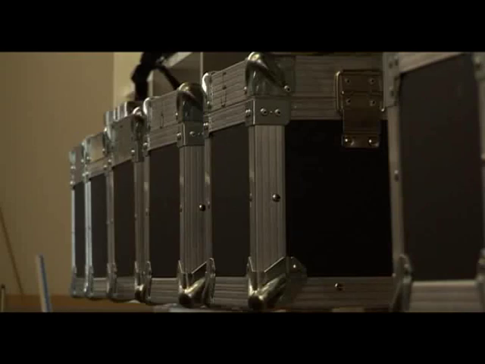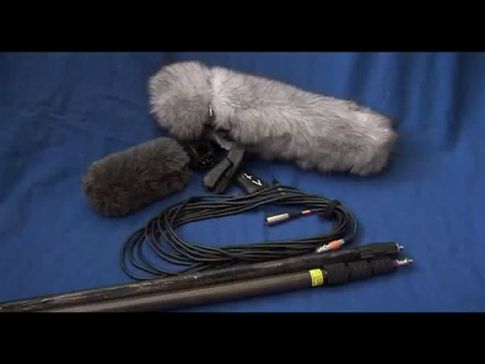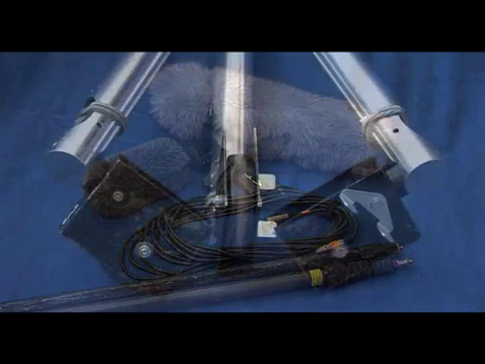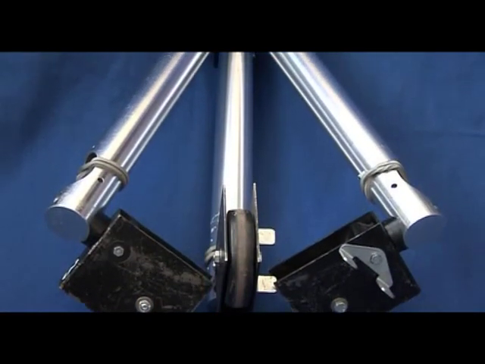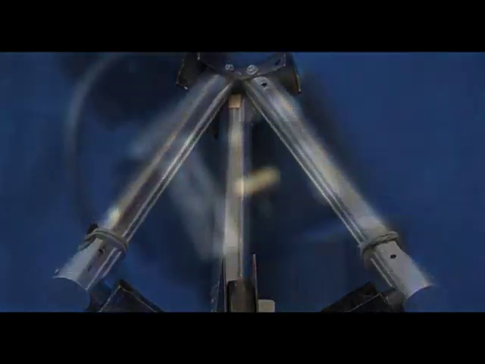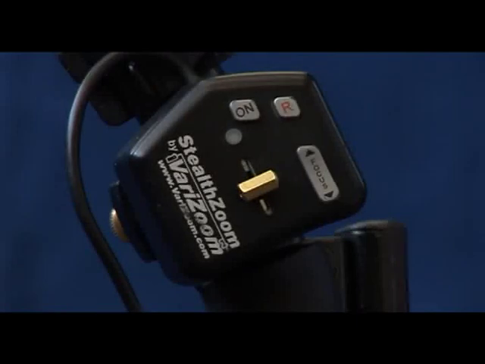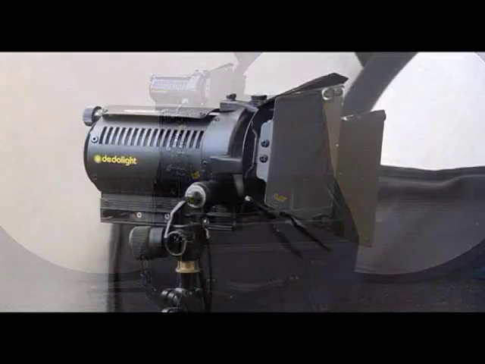Here at our campus, we have a variety of equipment for the students to use. We have several HDV cameras. We have plenty of tripods. There's also the fig rigs and dollies if they want to be more creative with their moves or whichever way they want to direct the camera.